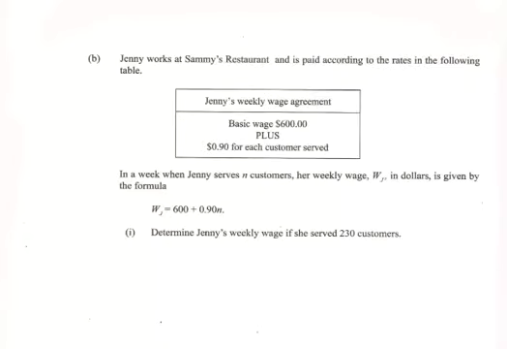All right, B part of the question. B says, Jenny works at Sammy's restaurant and is paid according to the rates in the following table. So Jenny's weekly wage arrangement: her basic wage is $600, plus she gets 90 cents for each customer served.